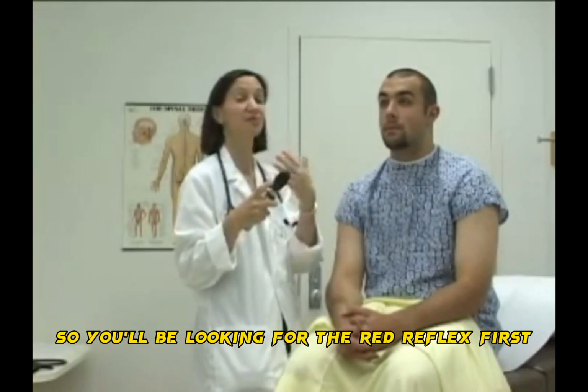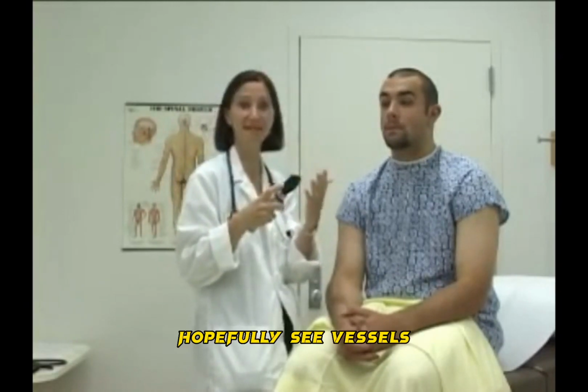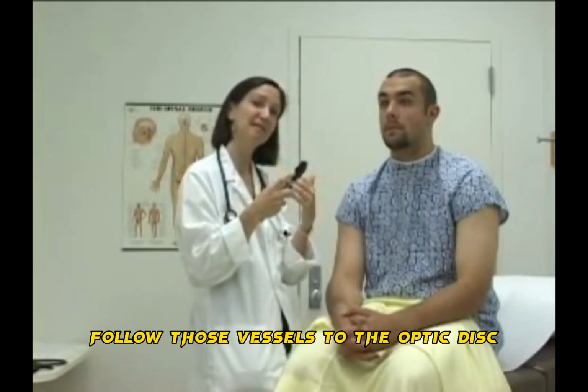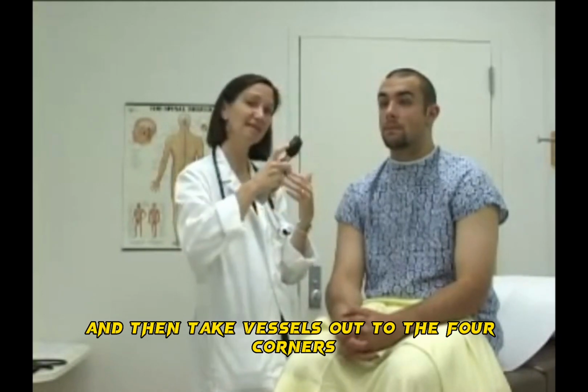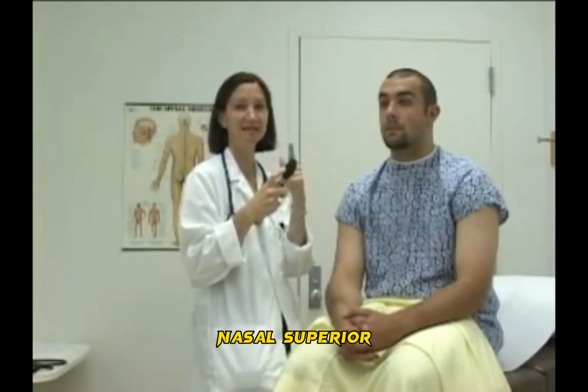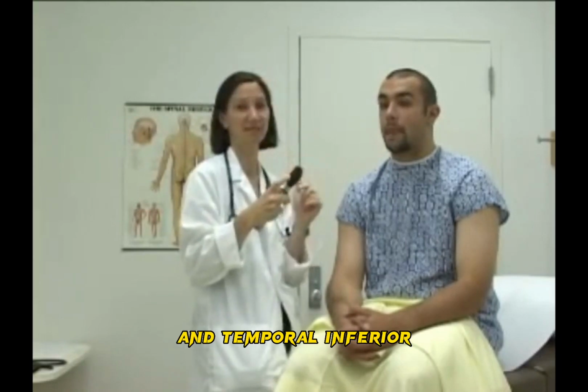So you'll be looking for the red reflex first, then you'll get through the pupil, hopefully see vessels, focus in on those vessels, follow those vessels to the optic disc, and then take vessels out to the 4 corners of observation: nasal superior, nasal inferior, temporal superior, and temporal inferior.